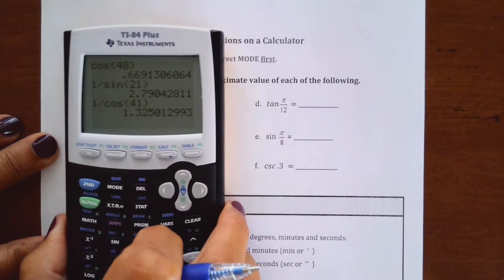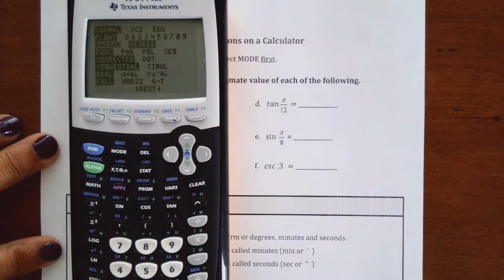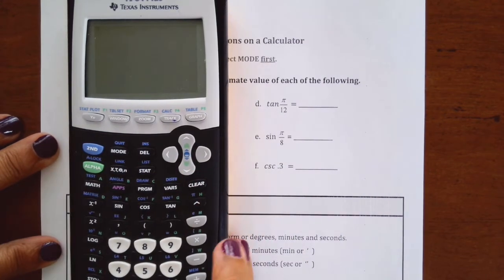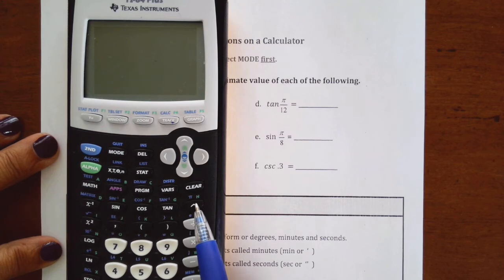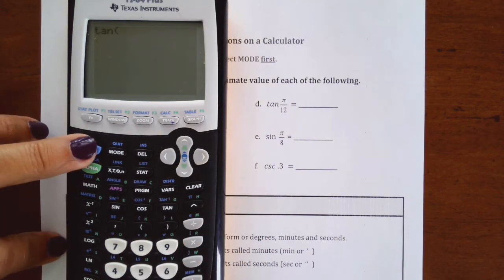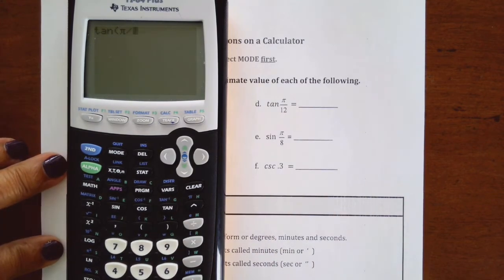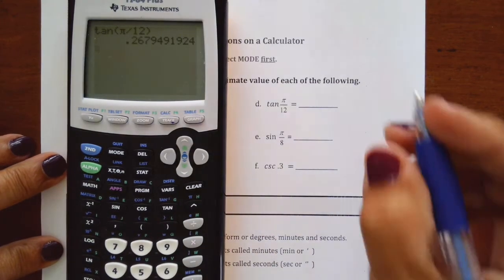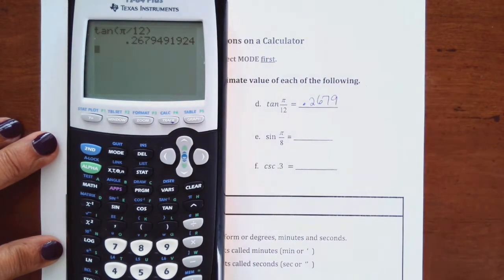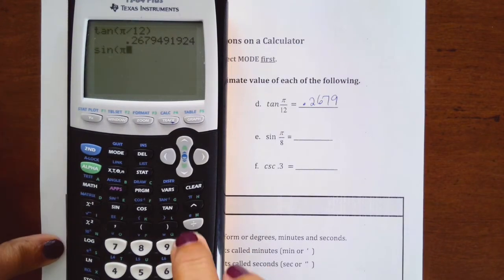So we're going to go back to radian mode. Okay, so mode, go back to radian, make sure you hit enter. Now we can put these numbers in. Remember, your pi button is right above the caret, right? Second function. So we're going to do the tangent of second caret to get pi, and then divided by 12. Okay, so that would be 0.2679.